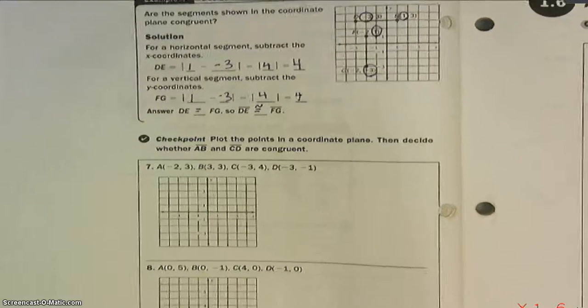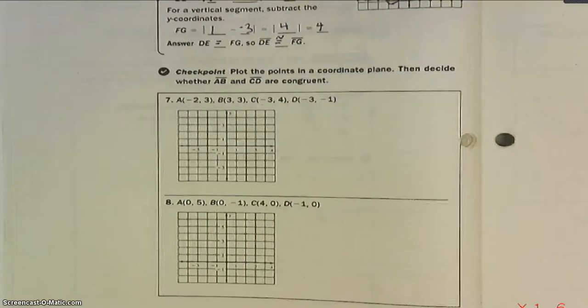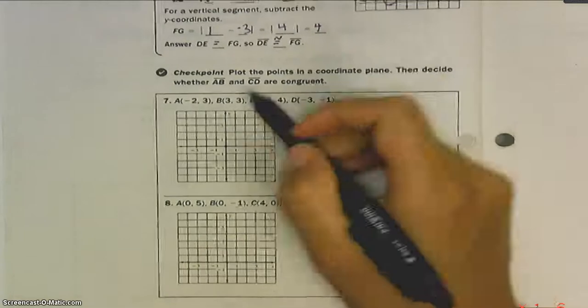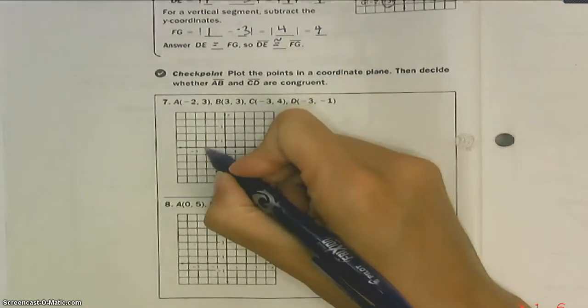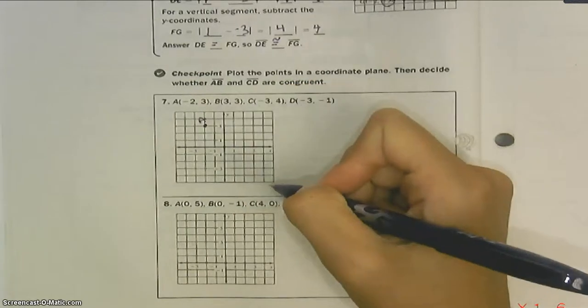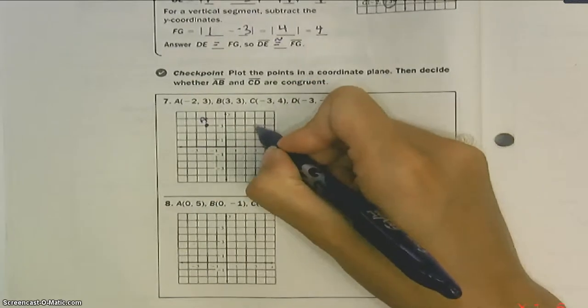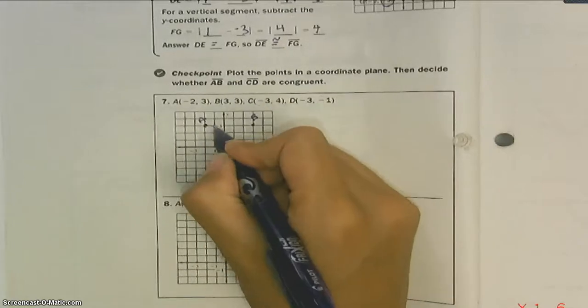All right, I'm going to do number 7 for you, and then you are going to do number 8. So let's plot this. A is at negative 2, 3. So negative 2, 3. Here's A. B is at 3, 3. So we're looking at AB, so we're looking at this segment right here.